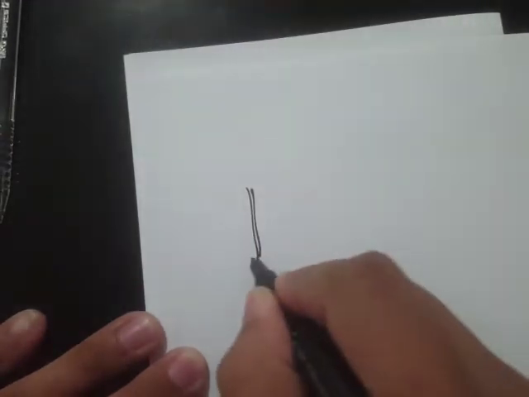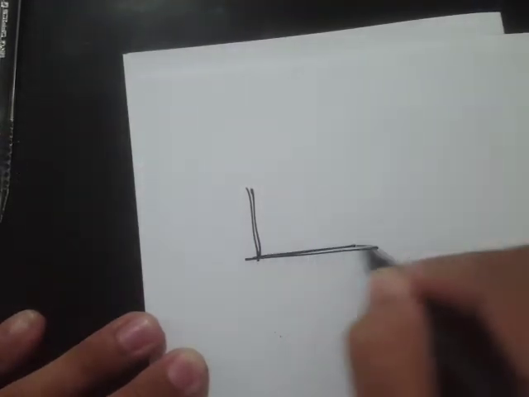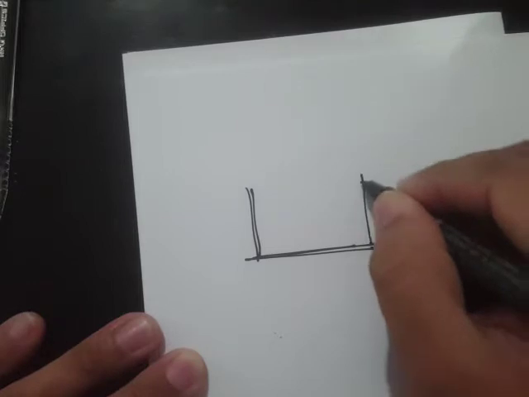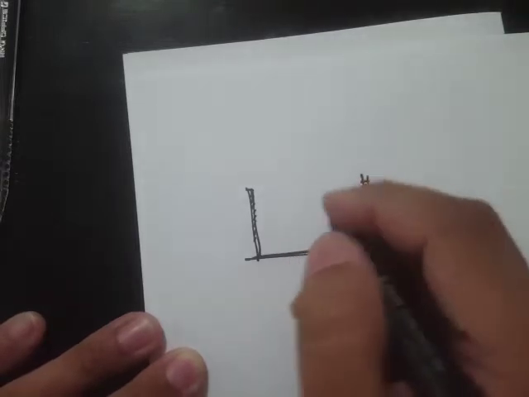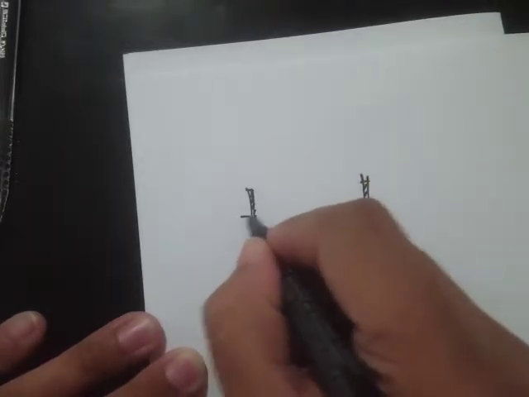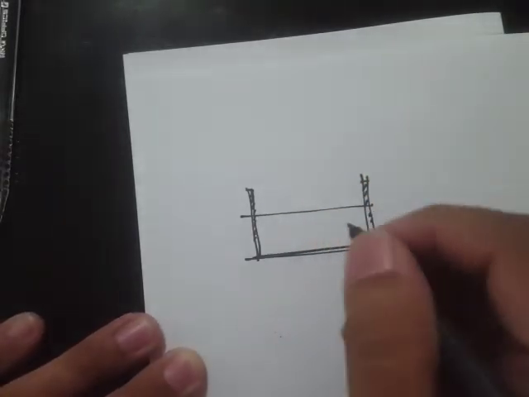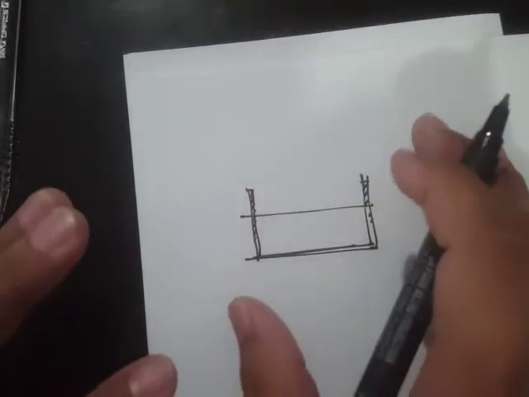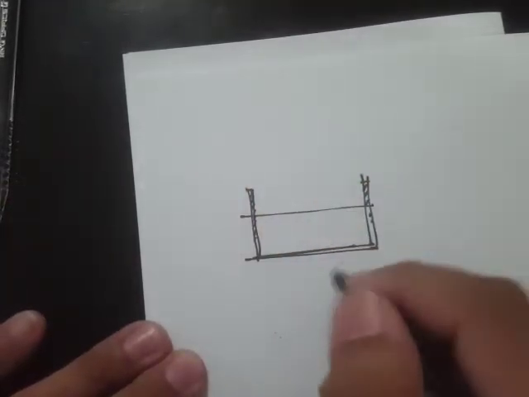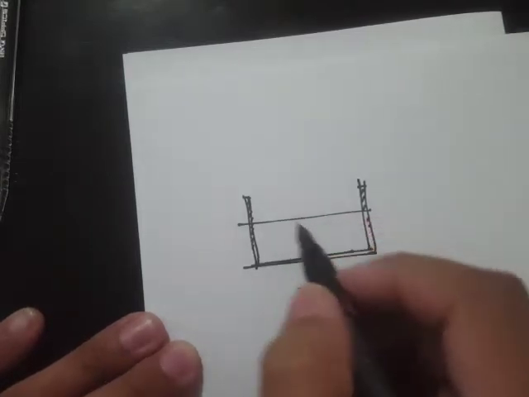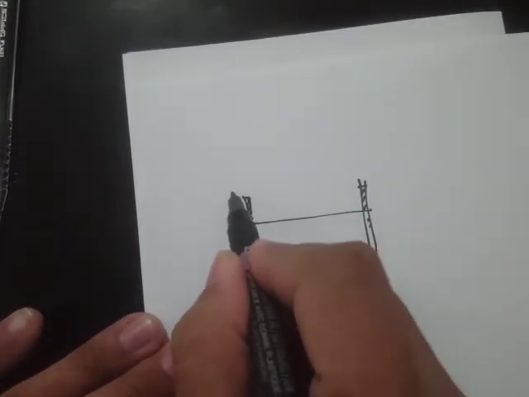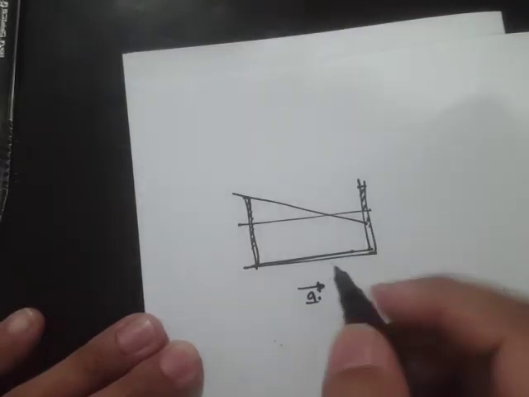So now let's first draw our situation. We have our container right here, filled with a fluid or a liquid. That's the initial position. But once it gets accelerated, it will have a tilted position.